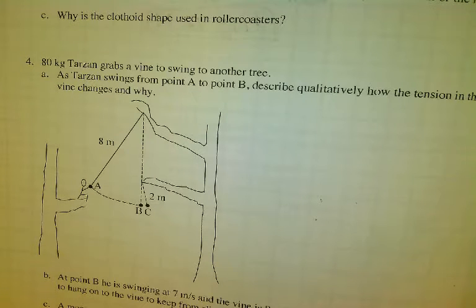The speed does not change. The radius does. And if you change the radius from 8 to 2, it's going to be 4 times greater for the 2 than it would be for the 8. That's hard to believe, isn't it?